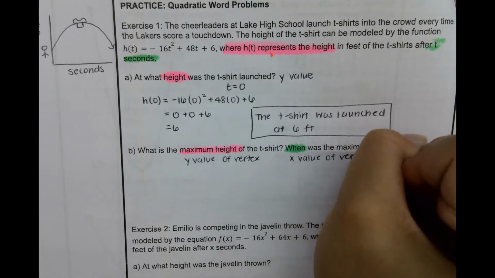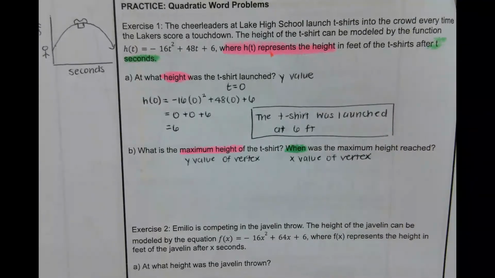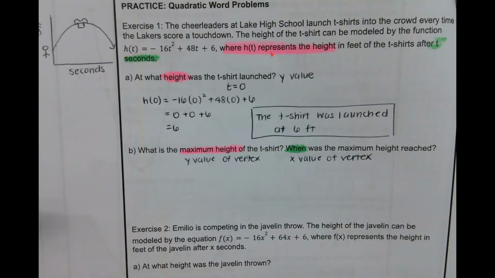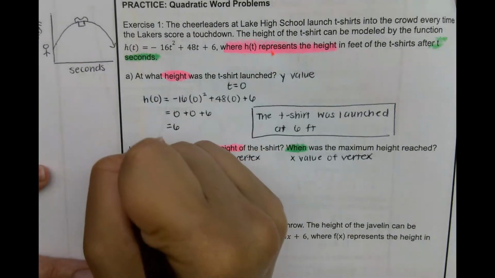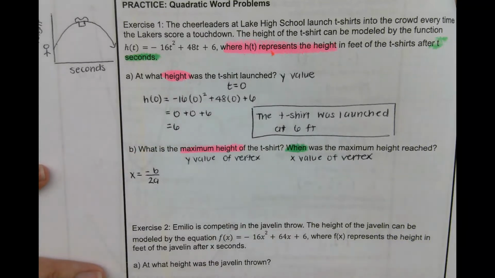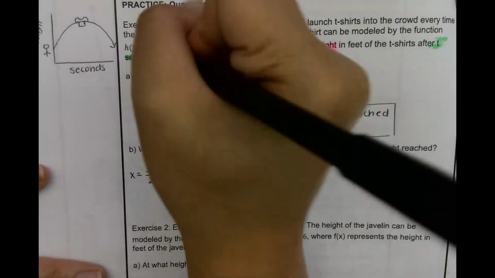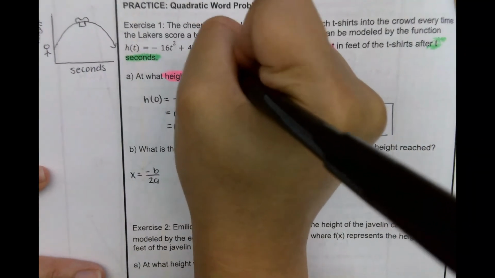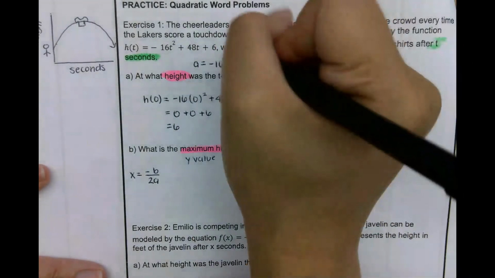Right? So then we just need to find the vertex. The x value of the vertex, we know, is x equals negative b over 2a. So let's find a, b, and c. So a here is negative 16. b is 48.